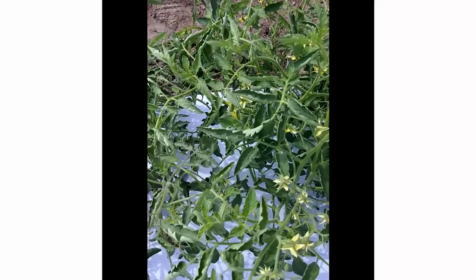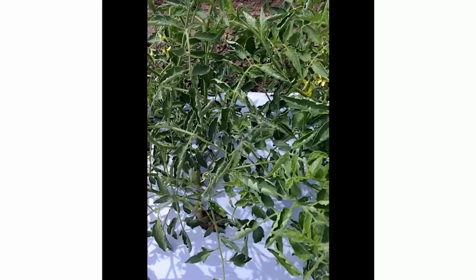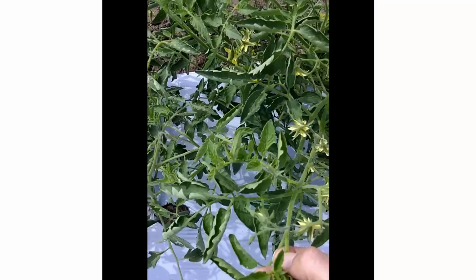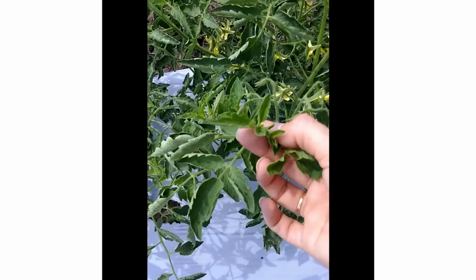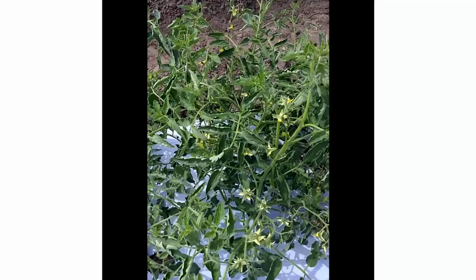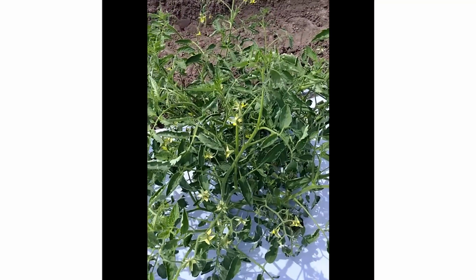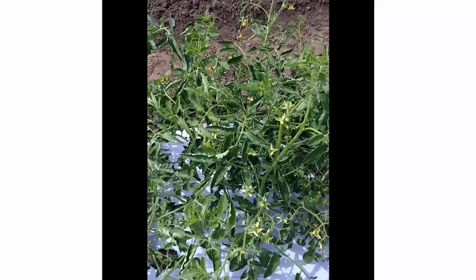some of the leaves that are fully expanded and are good, but then some of the new growth may have some virus infection as well. We can see it here, but these ones in particular don't look that bad, like the other field that we just looked at.